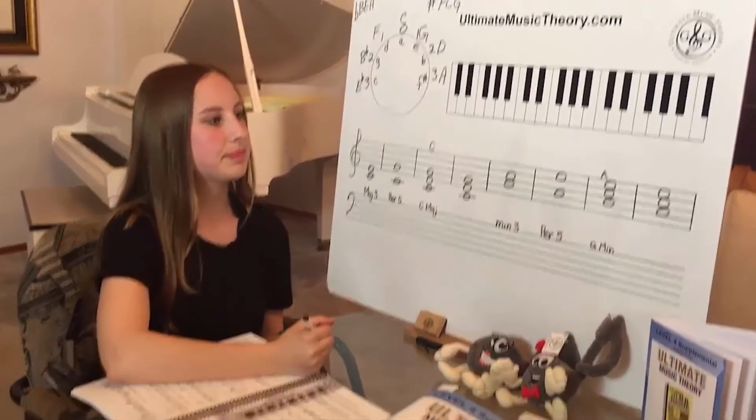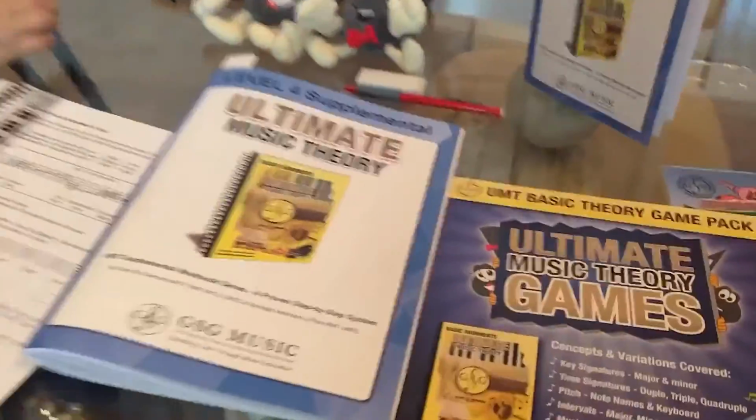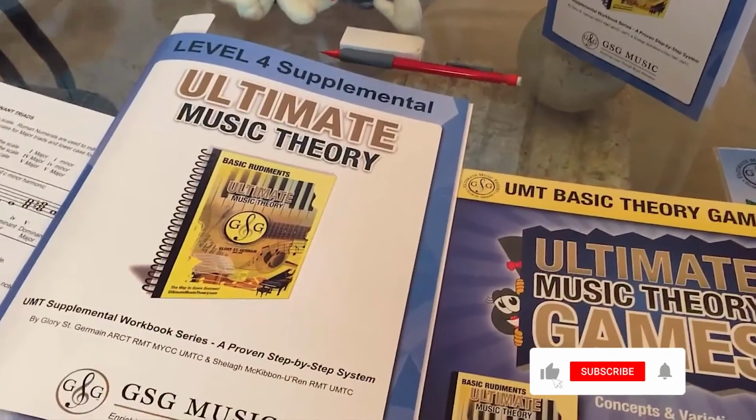Excellent. So now we're done with your basic Rudiments workbook. We're now going to take a look at the corresponding page in your supplemental workbook.